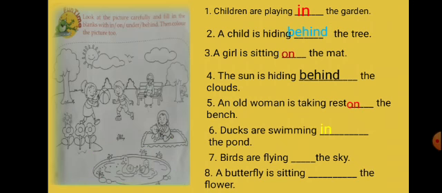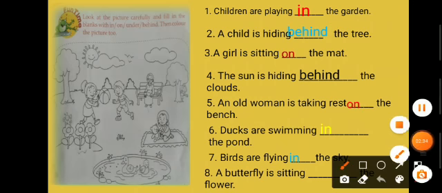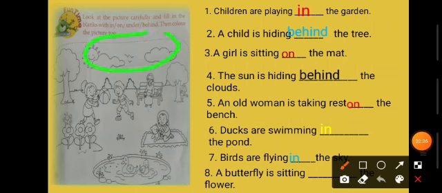Now, birds are flying dash the sky. Birds are flying in the sky. Yes, birds are flying in the sky.